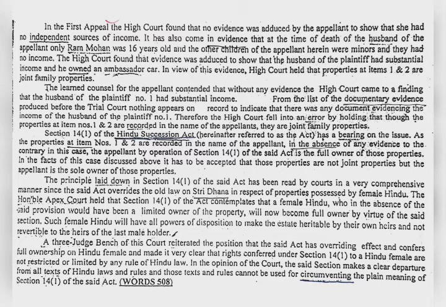In the facts of this case discussed above, it has to be accepted that those properties are not joint properties, but the appellant is the sole owner of those properties.